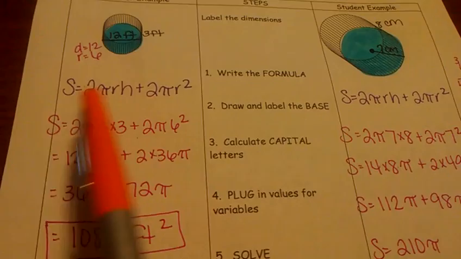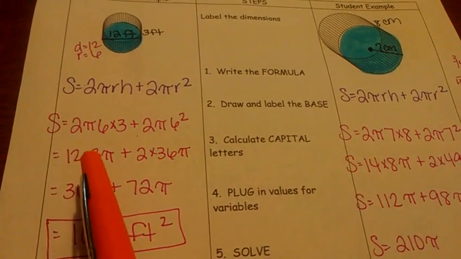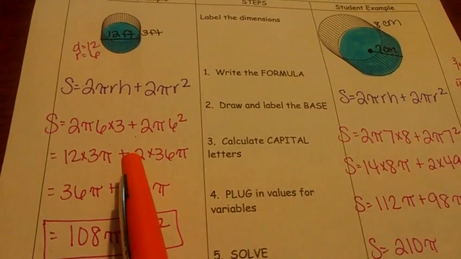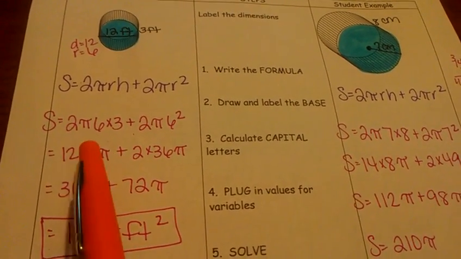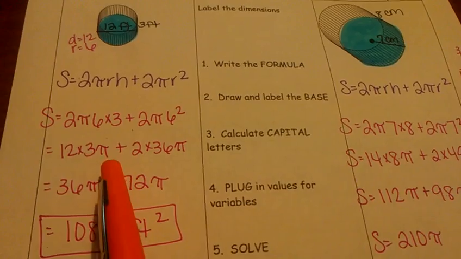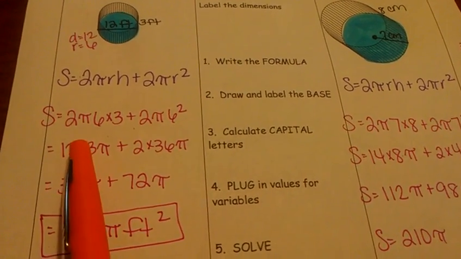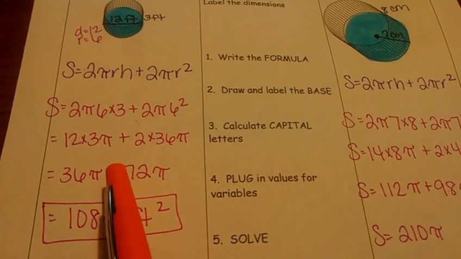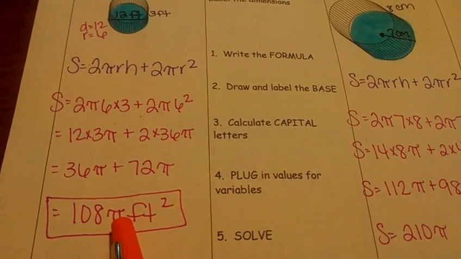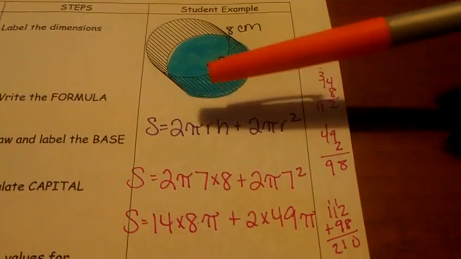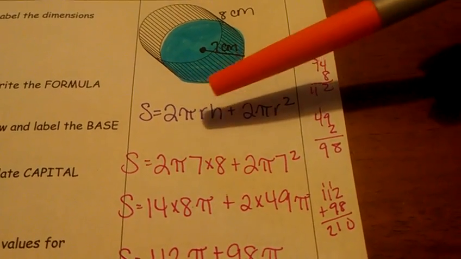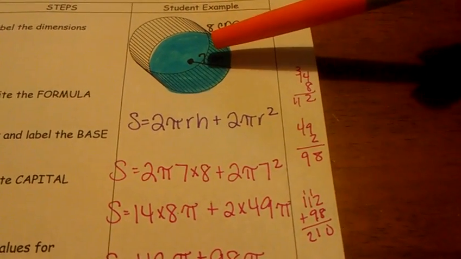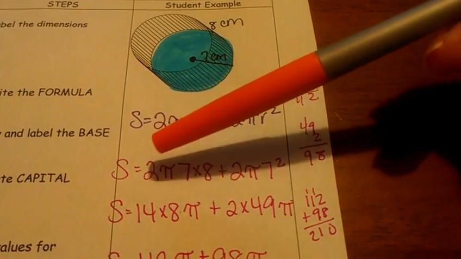The hardest thing about this is keeping this side separate from this side, because adding is your final step, because in order of operations we have to multiply before we add. Think of it as two separate problems. This side over here is one little problem. This side over here is a problem. And then you add them up to get your final answer. Okay? Over here, 2 pi RH plus 2 pi R squared. Looks like a long formula, but it's really fairly easy, guys. You can do it. I know you can.